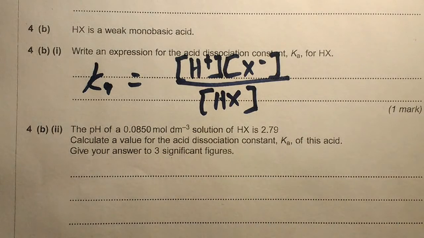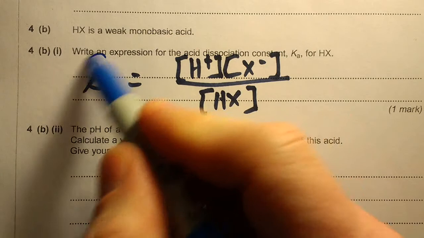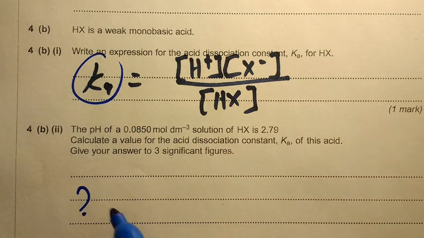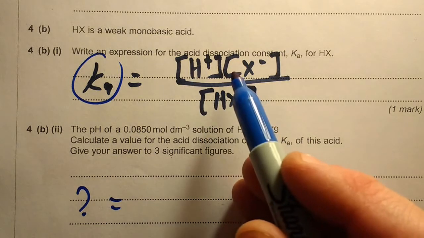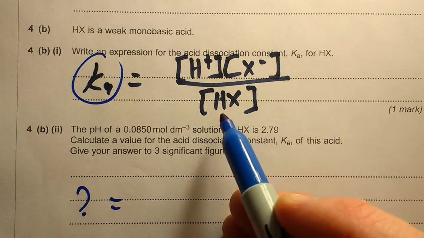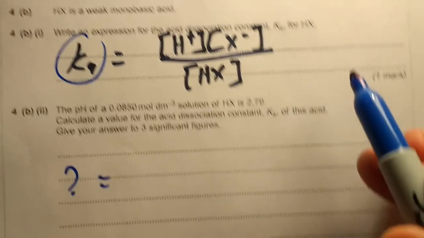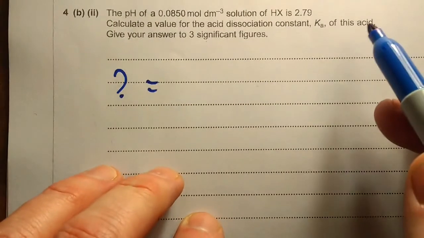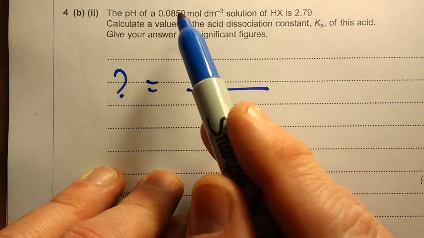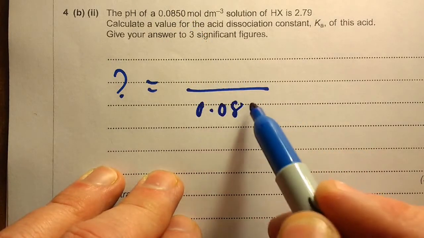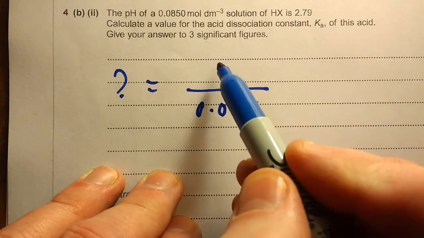It looks tricky on the face of it, but we're going to be able to use everything in the question to help us get the answer. So they want to know Ka, so we've got an unknown, and the unknown is going to be equal to the H plus ion concentration squared over the original acid concentration. So I'm going to move this up, and what we're going to do is put in the original acid concentration, which was 0.085, and the H plus ion concentration squared.